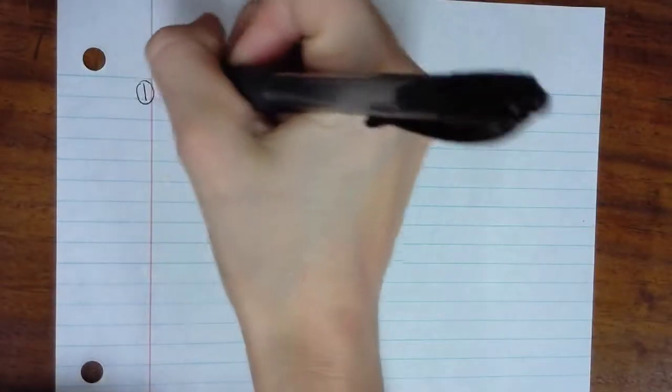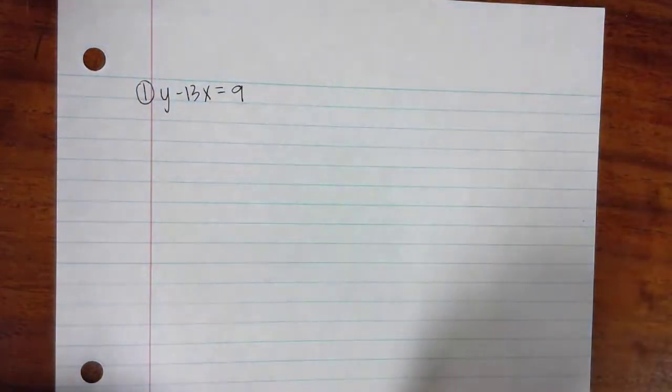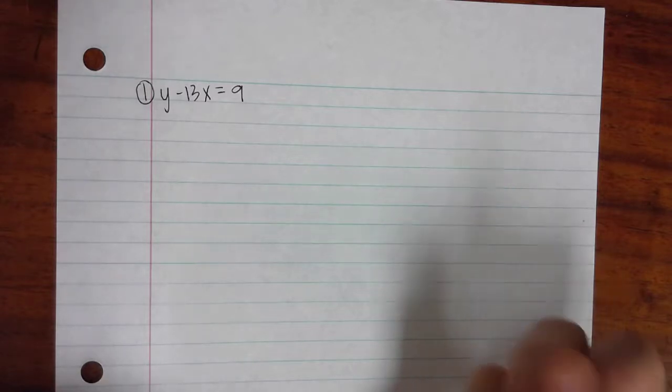Okay, for literal equations, it's pretty easy, and for all of these, we're just going to solve for y. So number one is y minus 13x equals 9. So we're going to get the y by itself. The only thing that we need to move is that negative 13x.